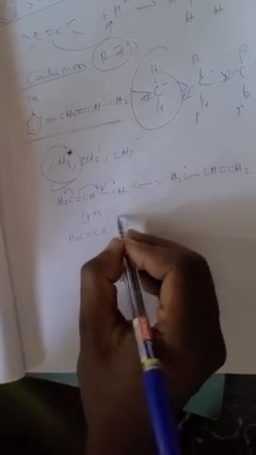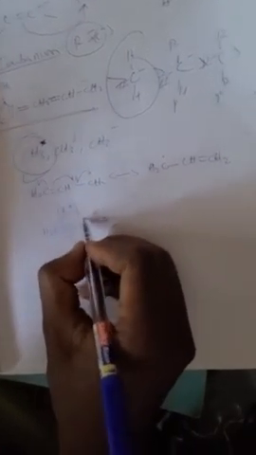For the canonical allylic species, for the carbocation, you can have it this way. So this moves to this side so that you can have this. I told you that it's because of the resonance structure.